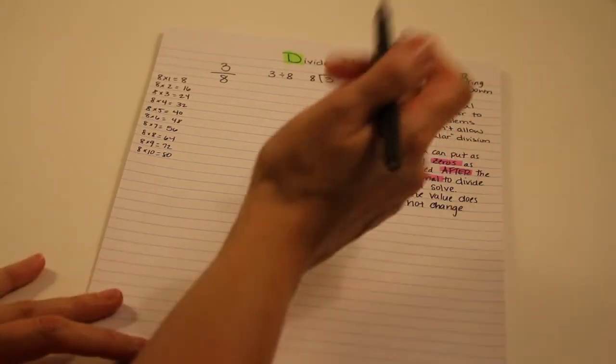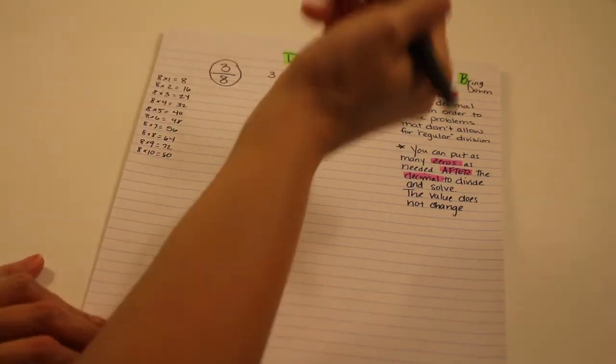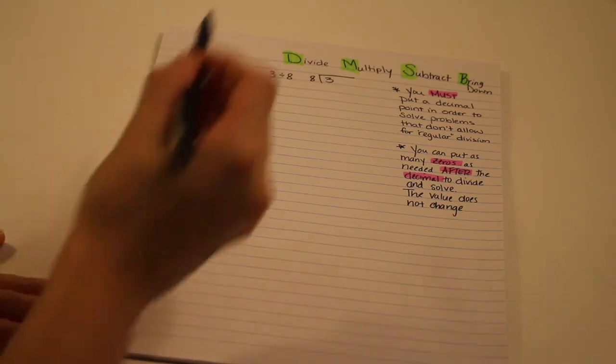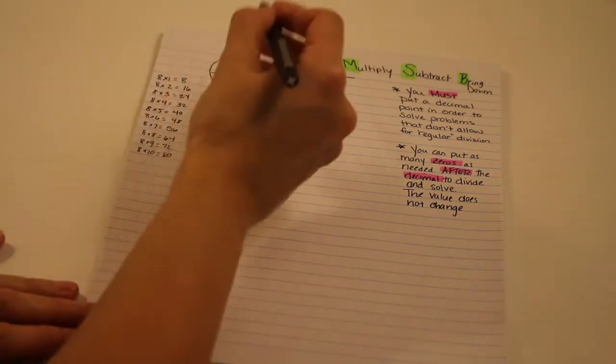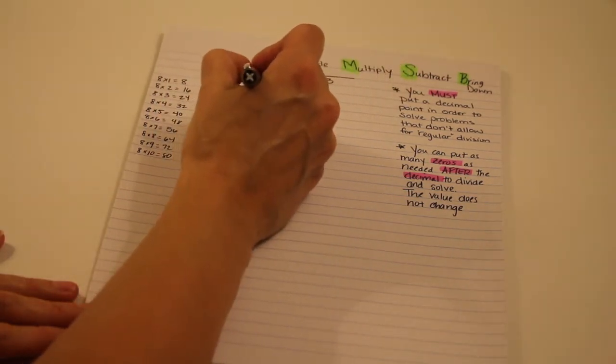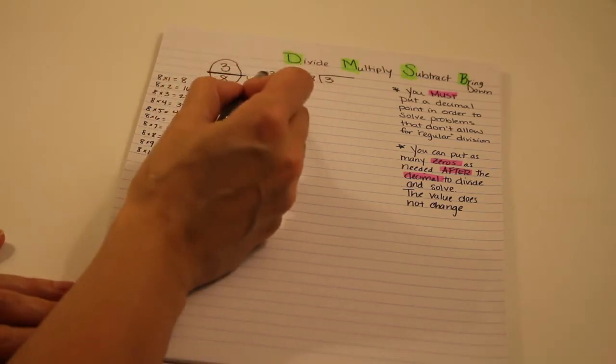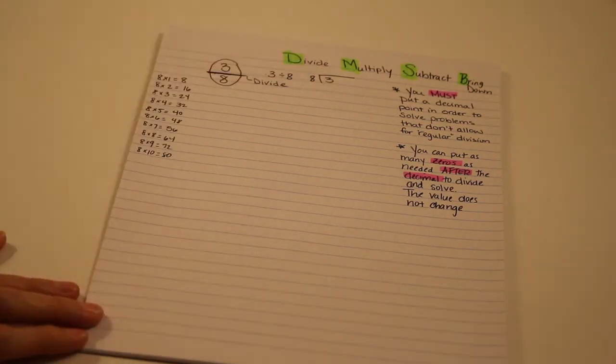All right, today what we're going to do is look at how do we divide fractions. Fractions are really another way to write division problems. This fraction bar is really saying divide. Okay? So if I write it this way, or this way with the house, I am saying divide in each and every one of those problems. So no matter how you see it, it is asking you to divide.